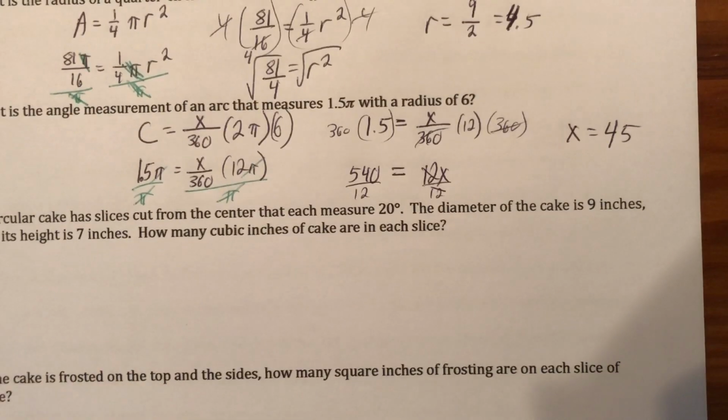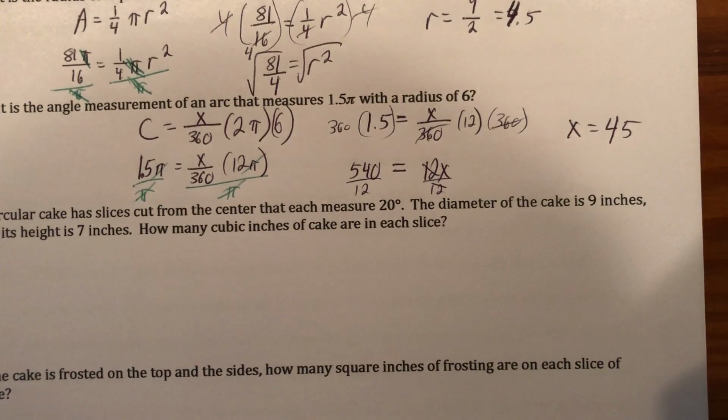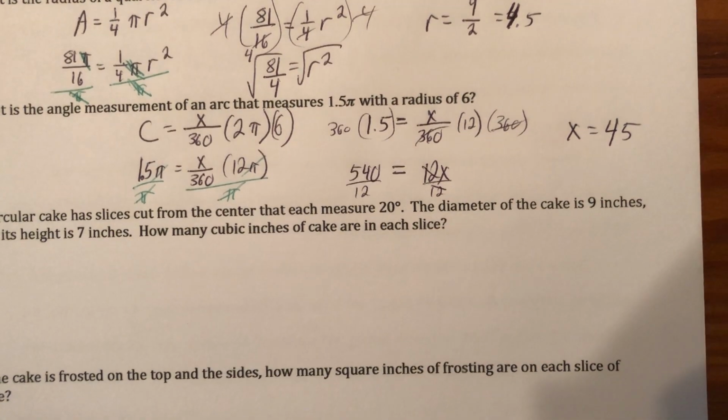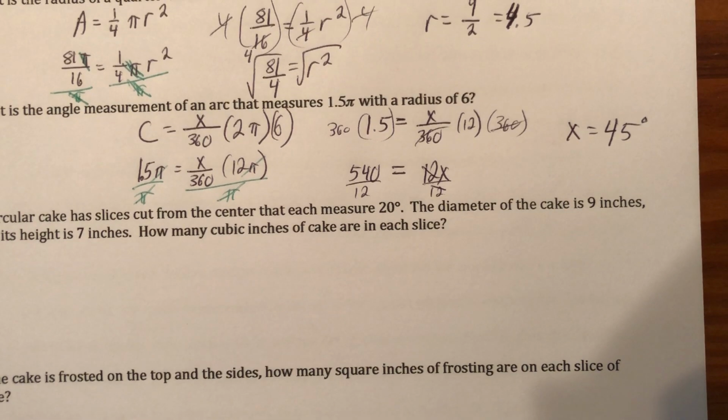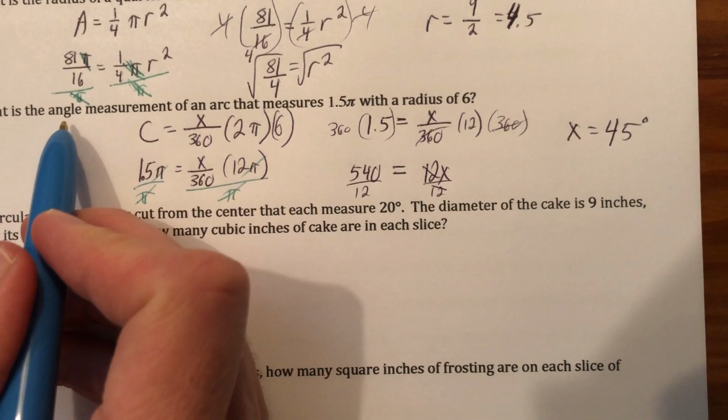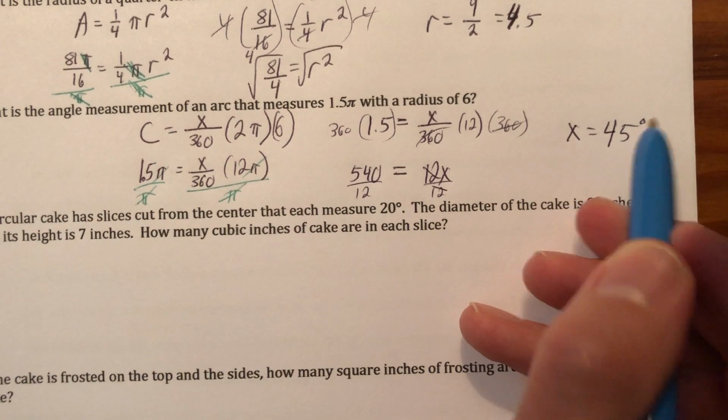Anyway, they didn't give me any units here. They weren't saying it was inches or centimeters or whatever. So it's 45. There we go. Oh, wait. Degrees. Sorry. Having a brain fart, massive brain fart. I couldn't divide 12 into 540, and then I didn't know what measurement to use. Well, I'm finding the angle measurement, and that's why I know I'd use degrees, right?